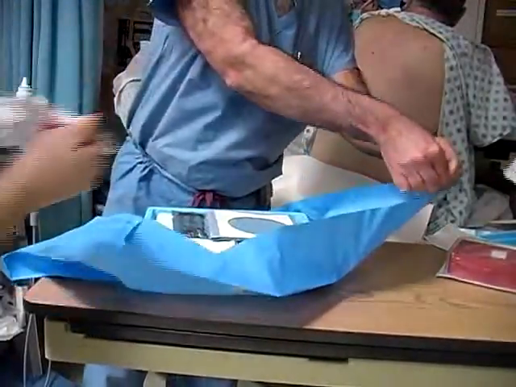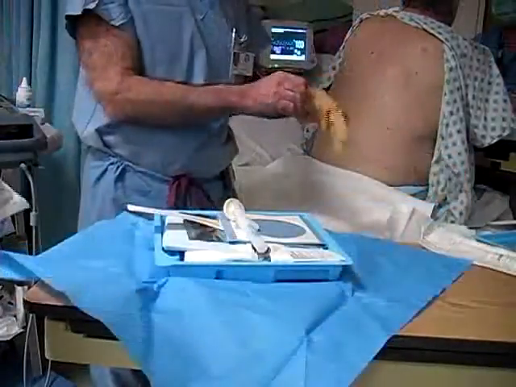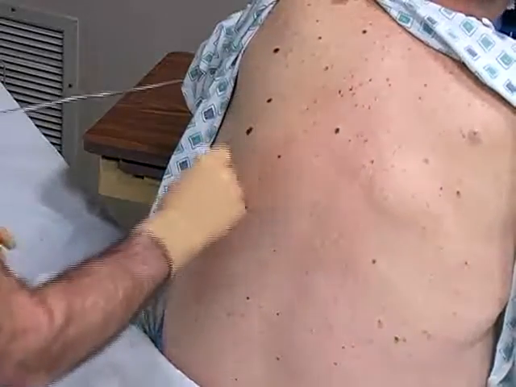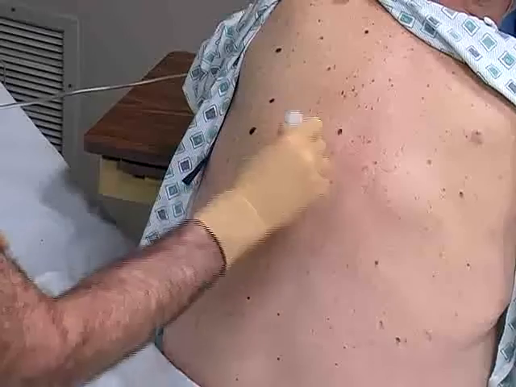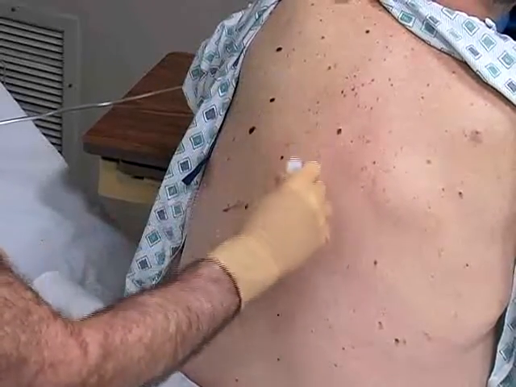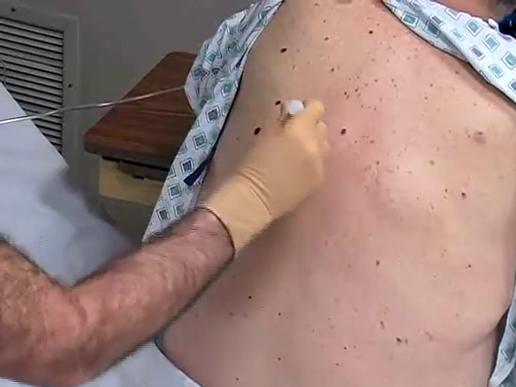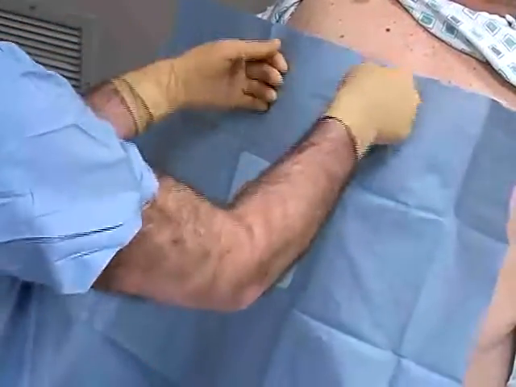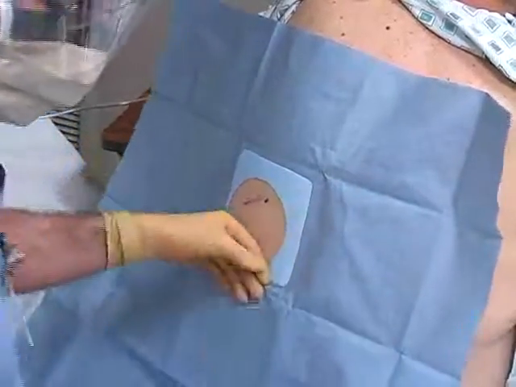Lay out all the equipment on a bedside table and don sterile gloves. Cleanse the skin around the needle entry site with chlorhexidine or povidone iodine, using gradually increasing concentric circles beginning at the needle entry site. Once the area has been prepared, apply a sterile fenestrated drape.